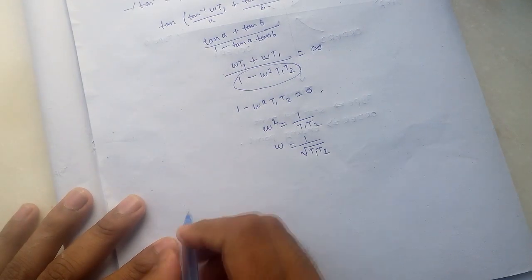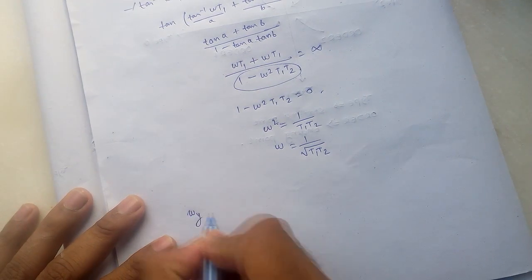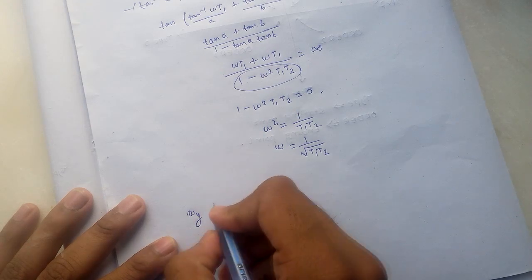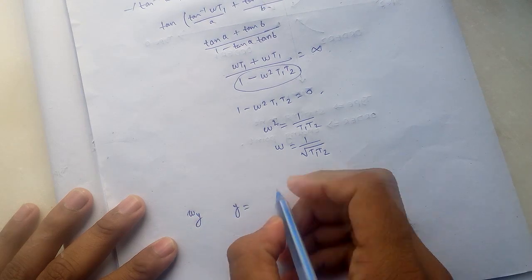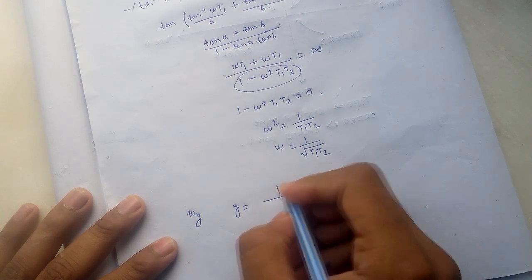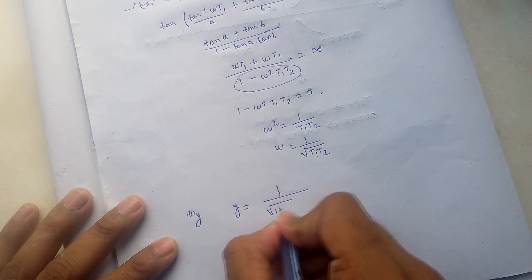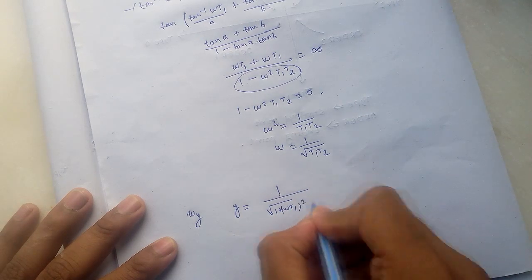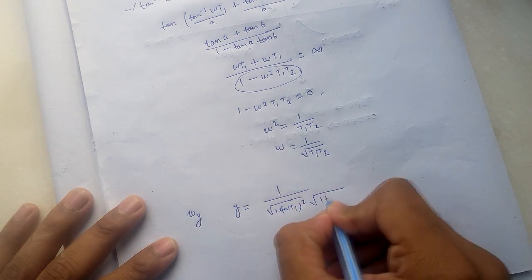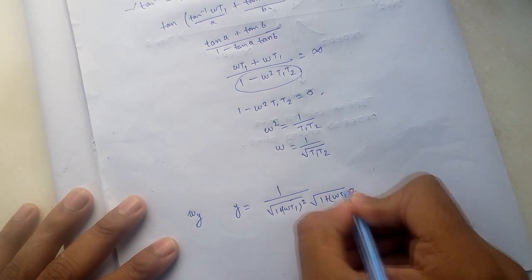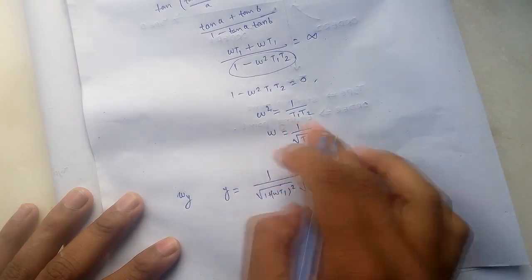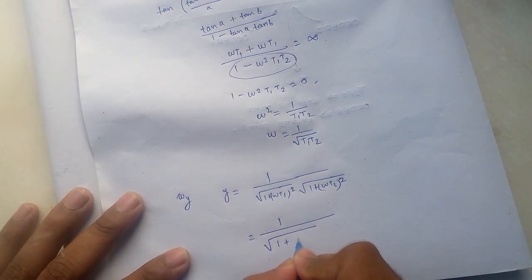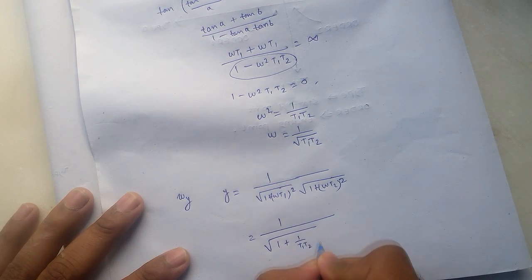And in this way, we put the value of omega y in place of omega to find out the magnitude. So our first point was 1 by root over 1 plus omega t1 square, times root over 1 plus omega t2 square. So in place of omega we will put the omega value, 1 by t1 t2.